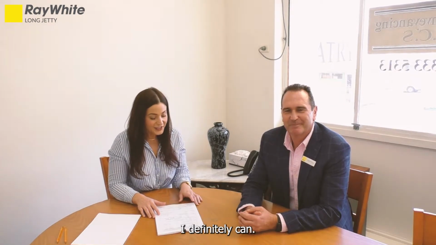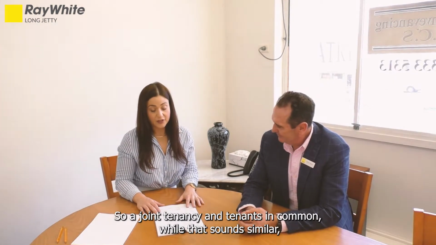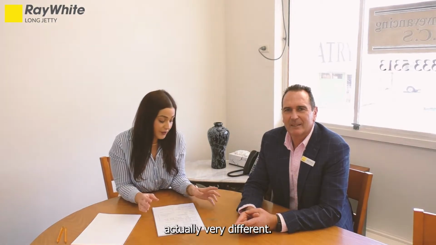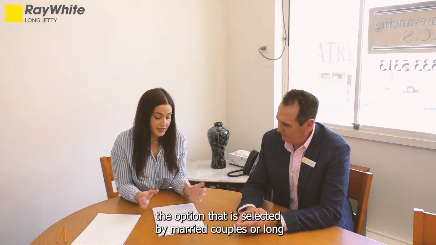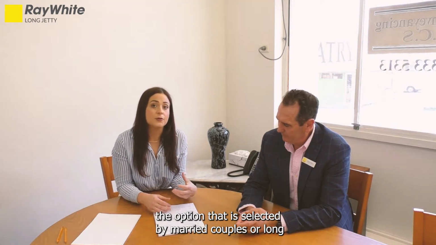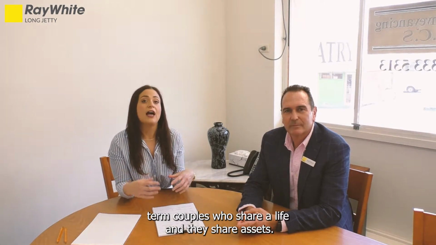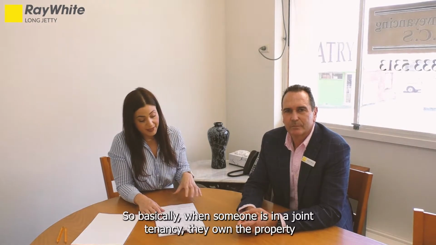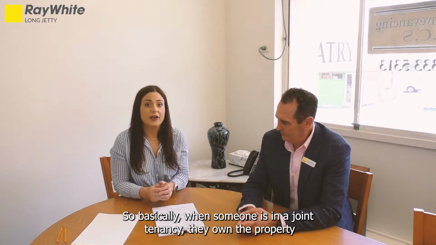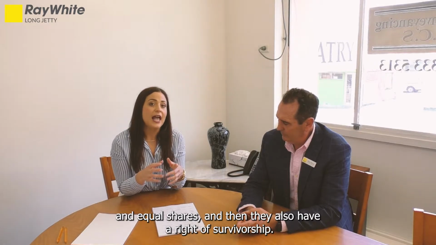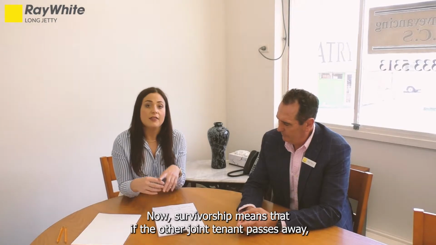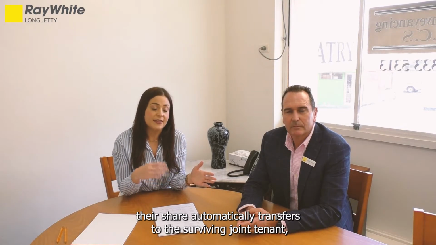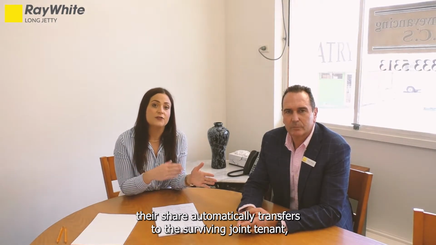I definitely can. Joint tenancy and tenants in common, while that sounds similar, are actually very different. Joint tenancy is generally the option selected by married couples or long-term couples who share a life and share assets. When someone is in a joint tenancy, they own the property in equal shares, and they also have a right of survivorship. Survivorship means that if the other joint tenant passes away, their share automatically transfers to the surviving joint tenant.